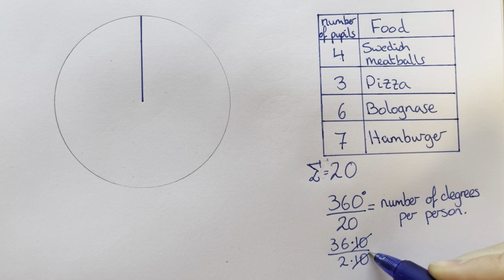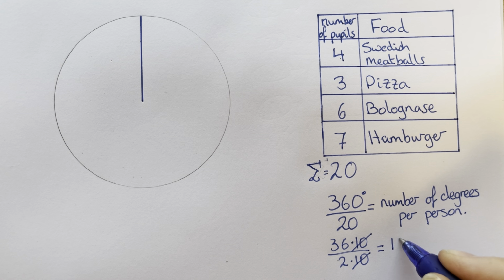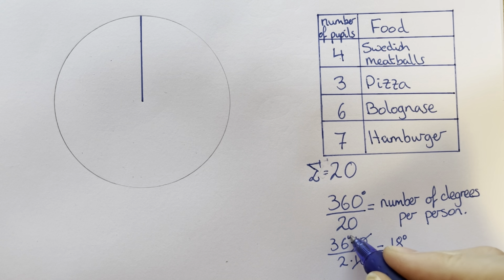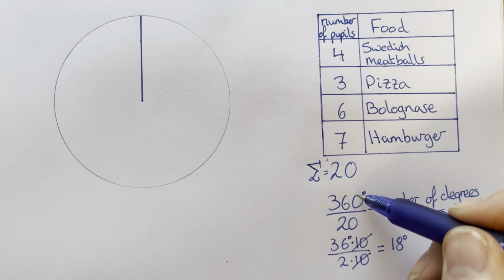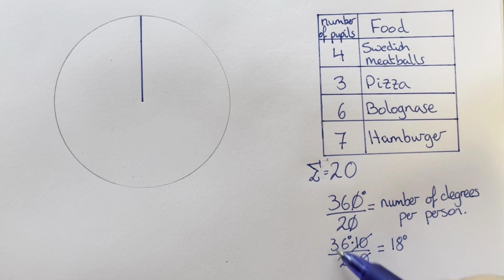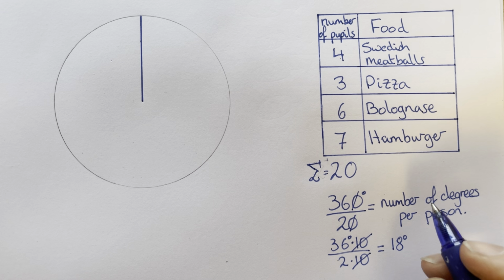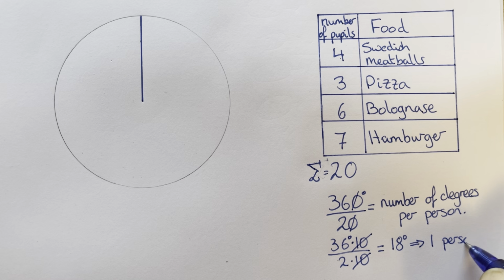A lot of people talk about cancelling zeros. 10 divided by 10 is 1, anything divided by itself is 1. So the answer here would be 36 divided by 2, which would be 18 degrees. So yes, you can talk about cancelling the zeros, but you have to understand what you're actually doing. So 18 degrees in our circle represents one person.